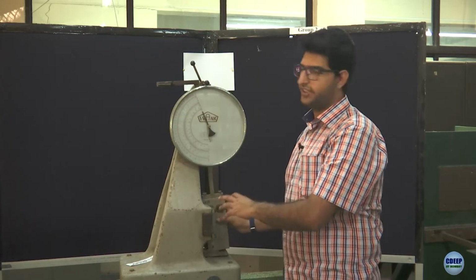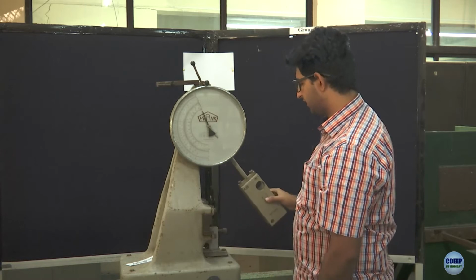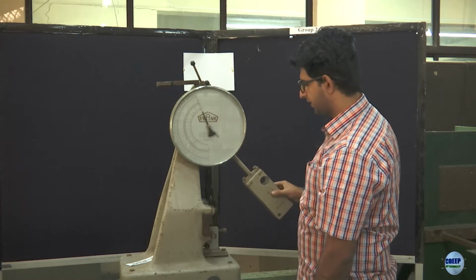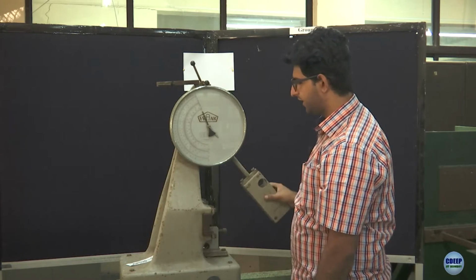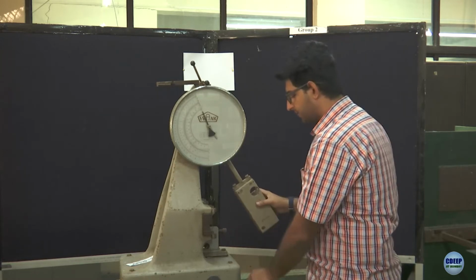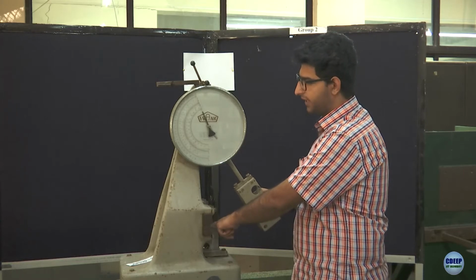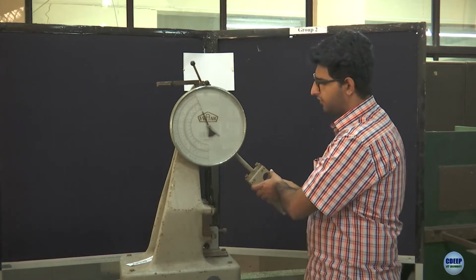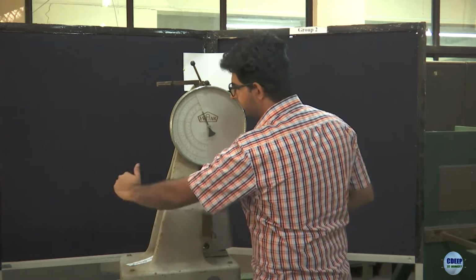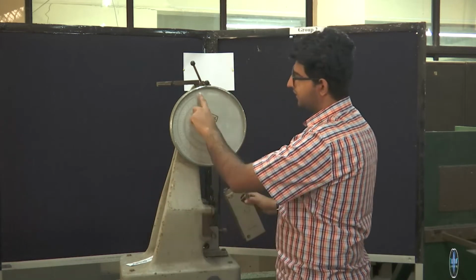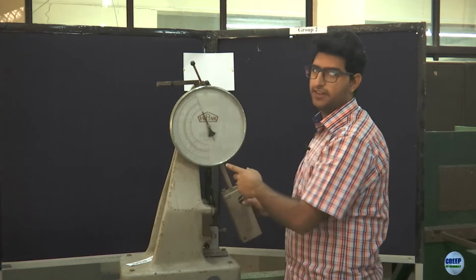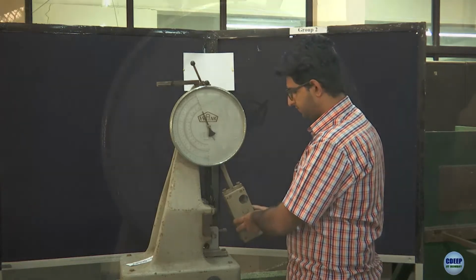Now why are we using this arrangement? Take note, if I release it from here, it will come to the same height on the other side. If I keep the specimen over here and it breaks, a certain amount of energy goes in breaking it. So the height it starts from here is not the same height that it will reach over here. That is why we have a scale over here, which I will explain when we zoom into it.